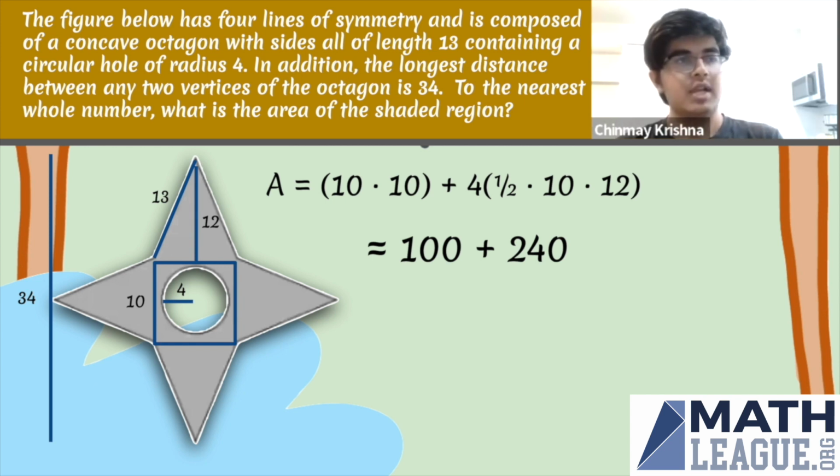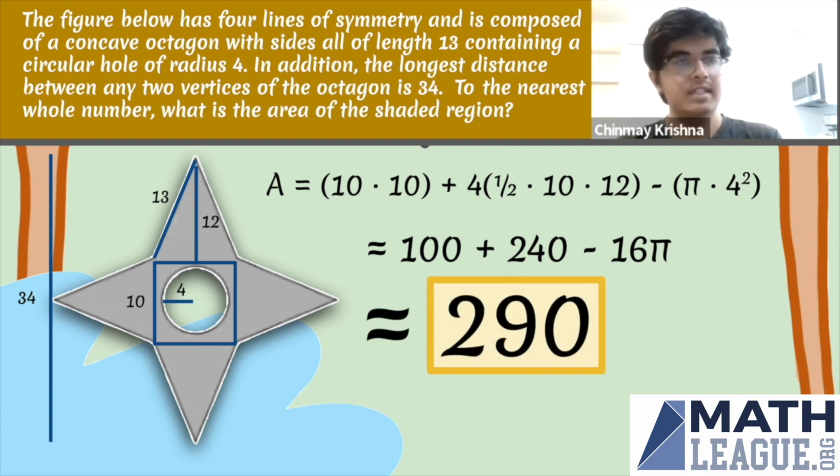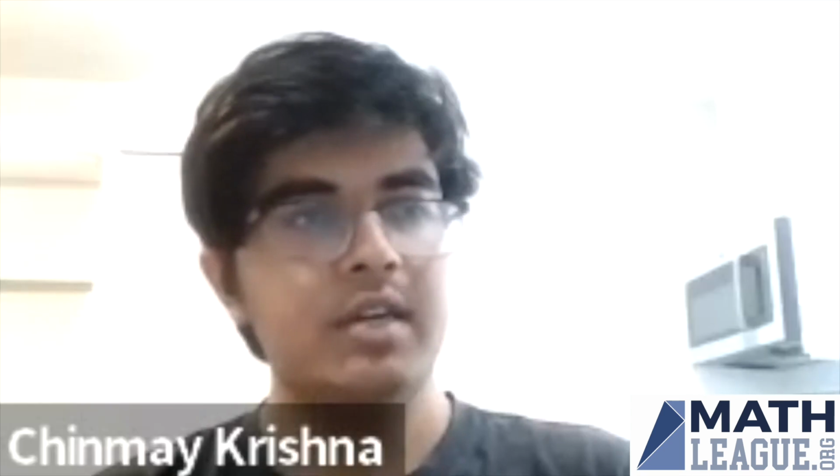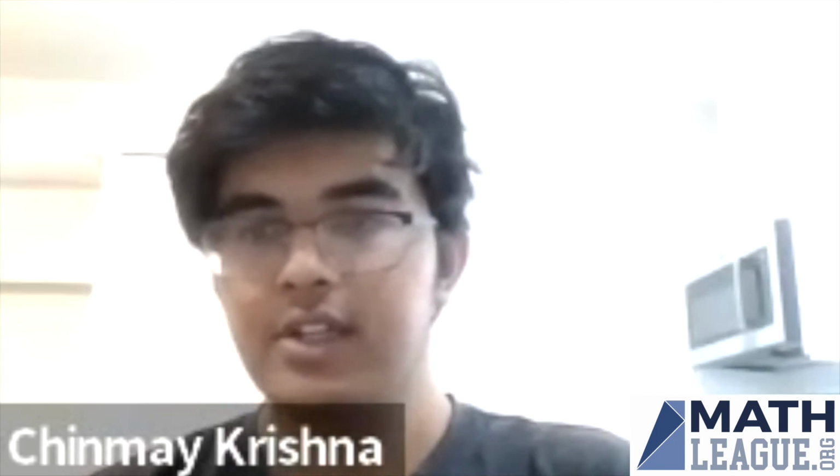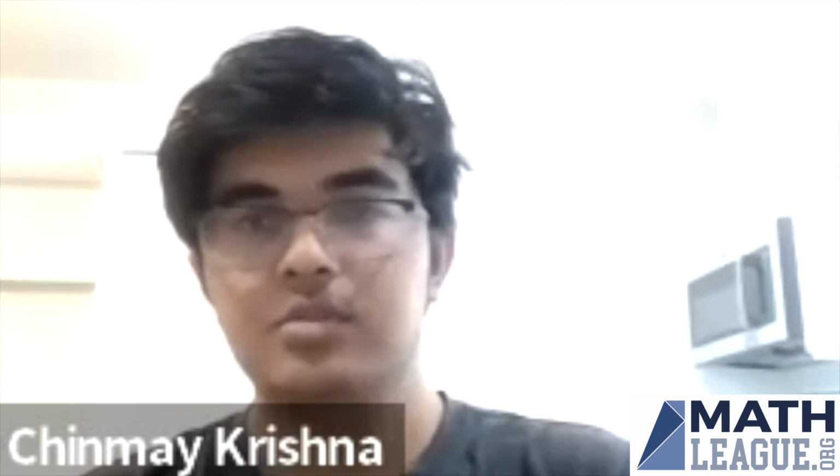And now let's subtract off the area of the circle on the inside. We can use pi times radius squared, which would be 16 pi. So the shaded region is 340 minus 16 pi, and 16 pi to the nearest whole number is 50. So our answer would be 290. All right, that's how we'd solve this problem. We'd break it up into shapes that we can more easily calculate, and calculate the side lengths to find the area. All right, that's what we have.